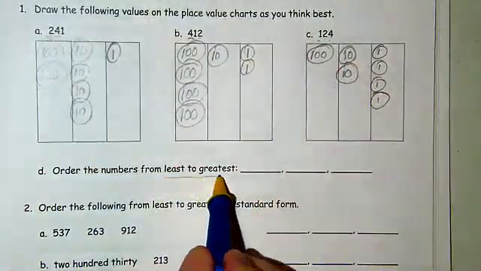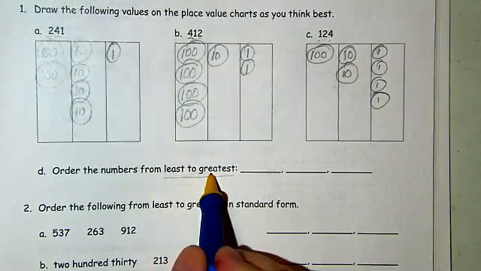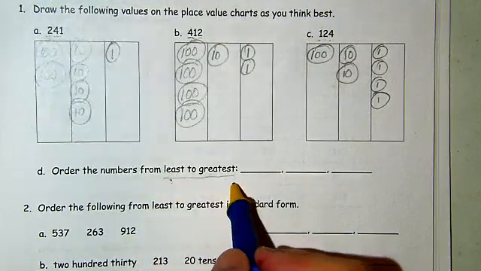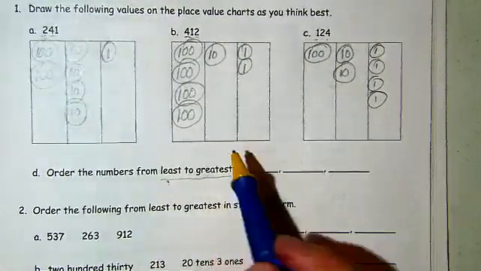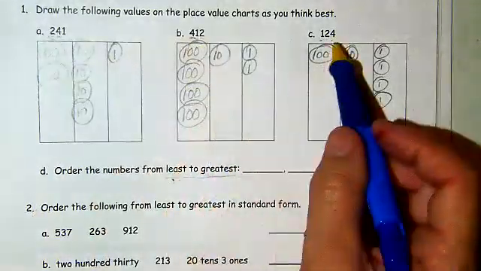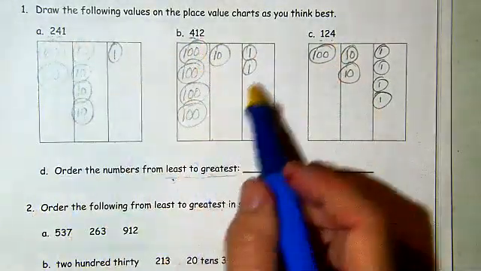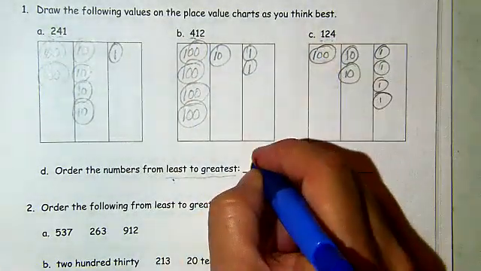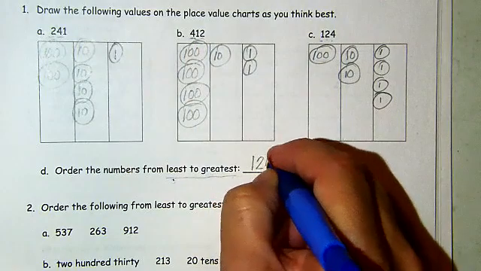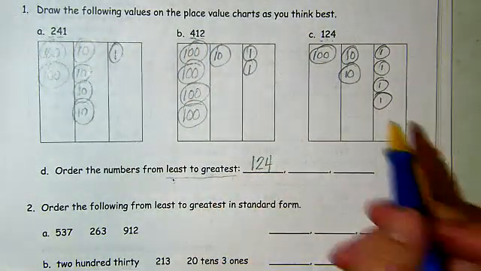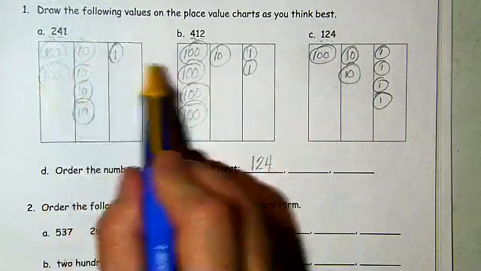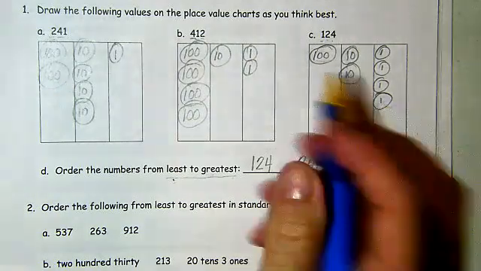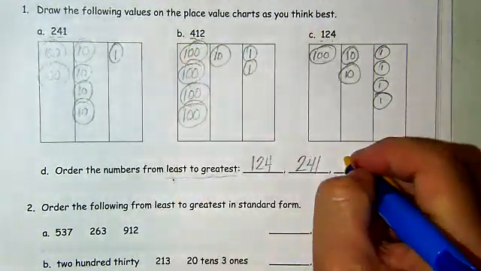Make sure you know what you're looking for, least to greatest. So we're looking for the smallest number, the least number, and we're going to go to the biggest number or the greatest number. So I'm going to start with the hundreds, just like before. The smallest number, the least number, has only 1 in the hundreds place. So 124 is the smallest. And then comparing the other two, 241 comes next. This is the largest number.